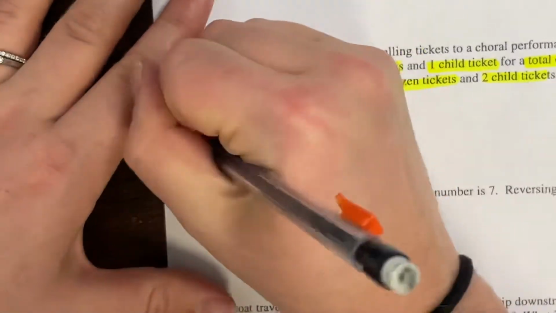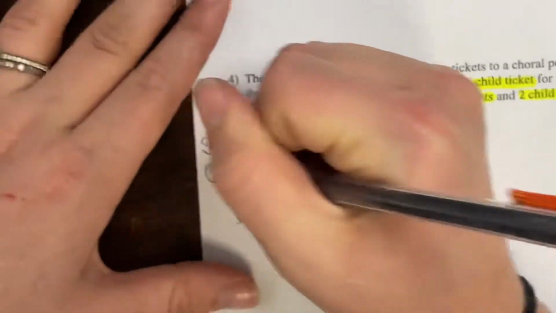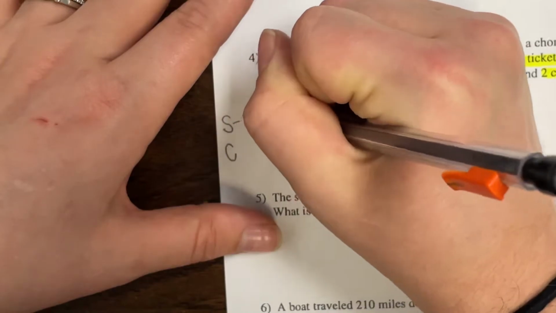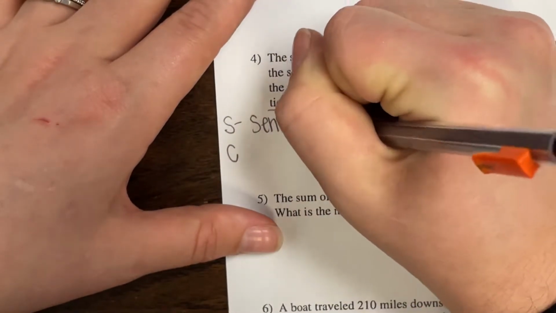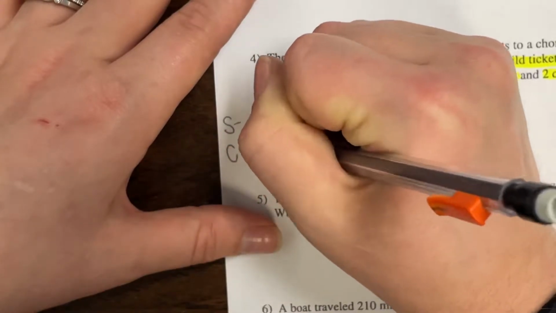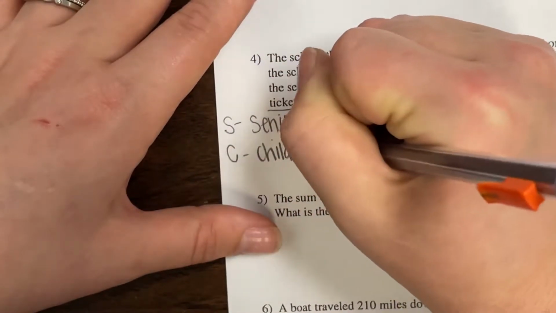So I'm going to use S and C as my variables. S is going to represent a senior ticket. C is going to represent a child's ticket.